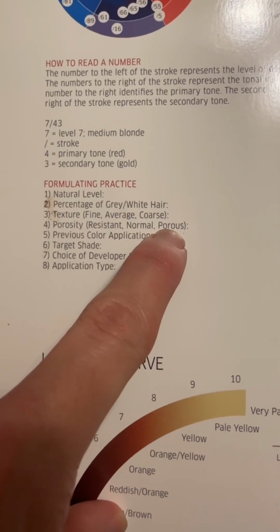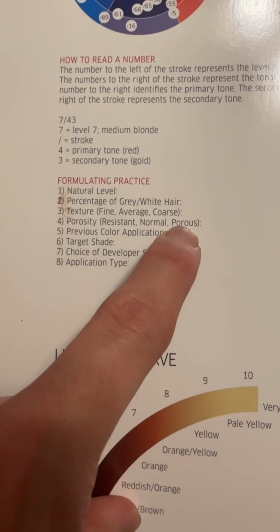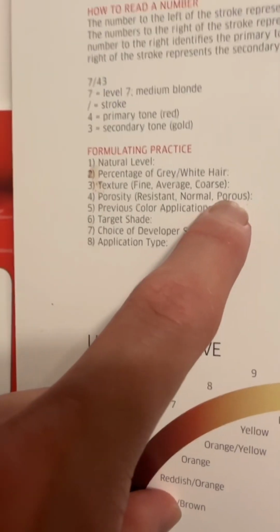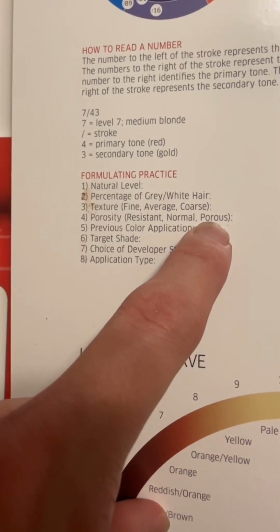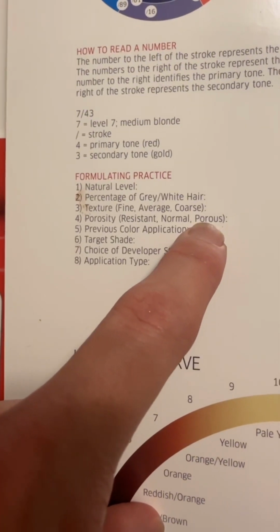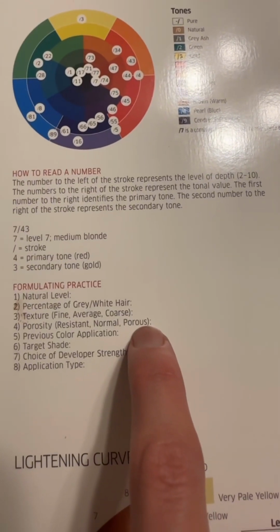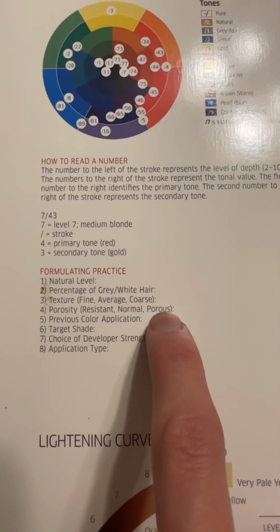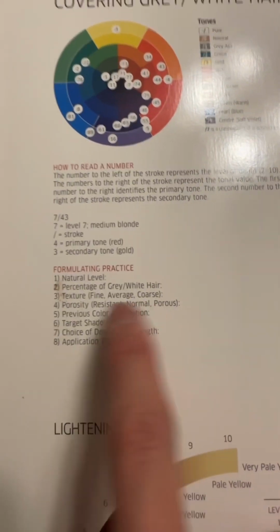Porous, it more refers to their hair being really absorbent, I guess. This would be like overprocessed, or it would just be something that you would formulate differently for. If you were to take literally one strand of their hair and put it into a glass of water, it would sink to the bottom.